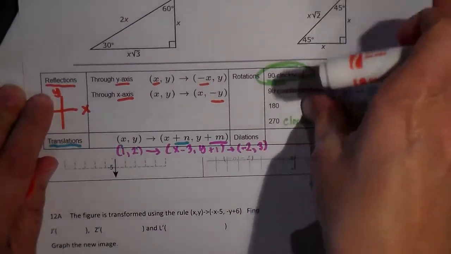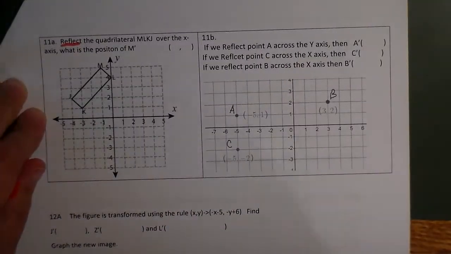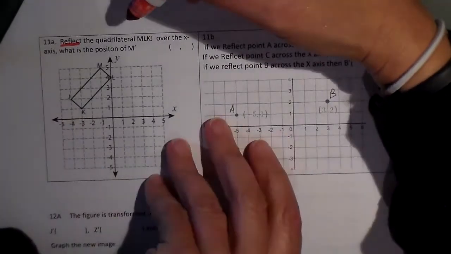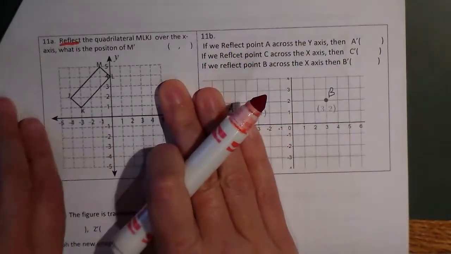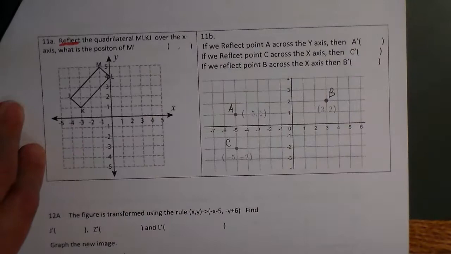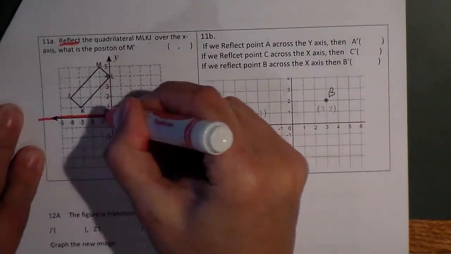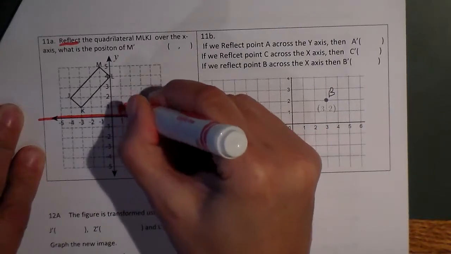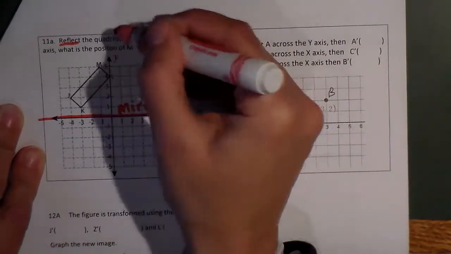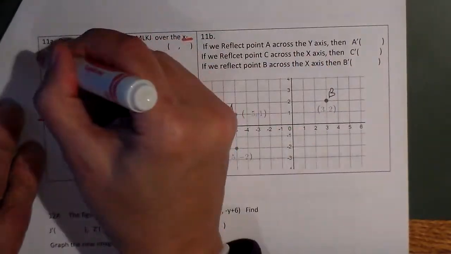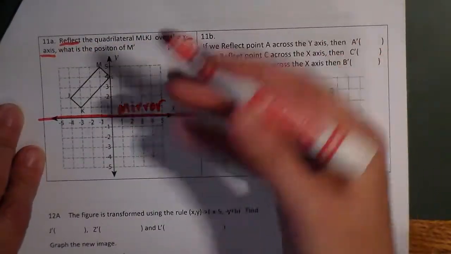So let's look at this one. I'm looking at this picture. Reflect this one over the x-axis, okay? So reflect it over the x-axis. Guys, x-axis is here. That means that is your mirror. I always write the word mirror because it says x-axis right here. I always indicate that's my mirror, so I know I'm reflecting.